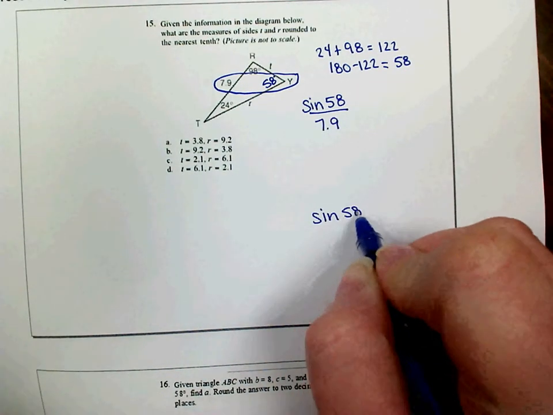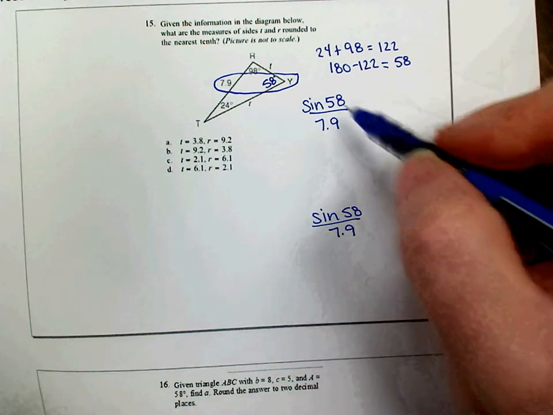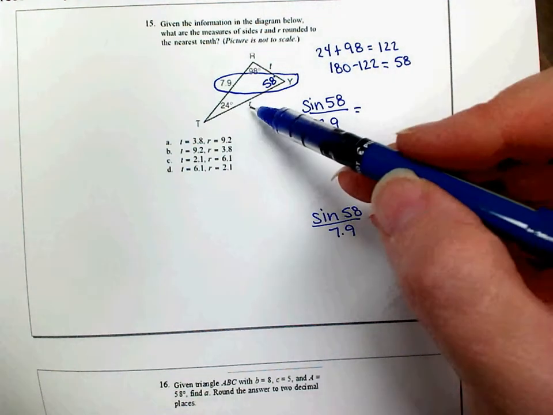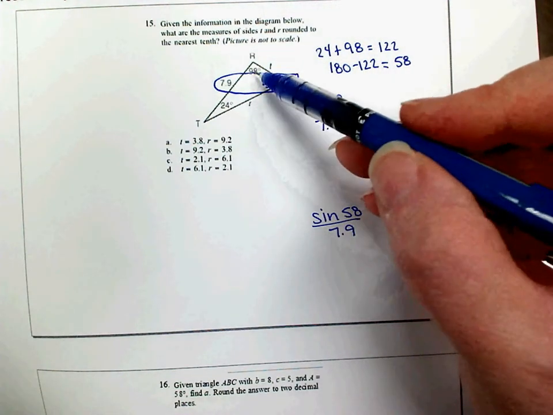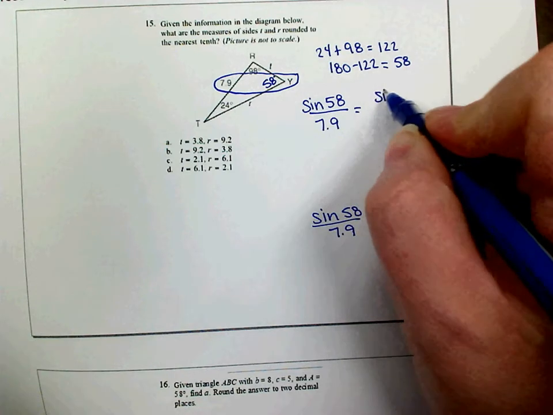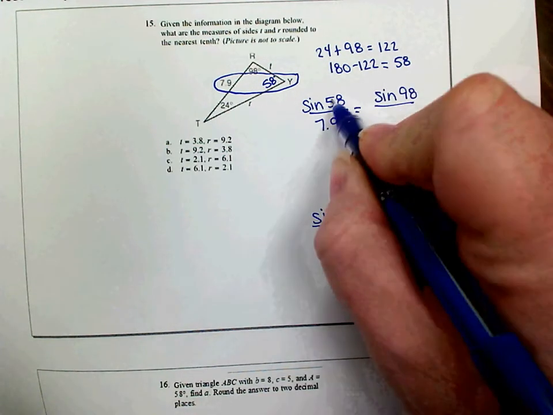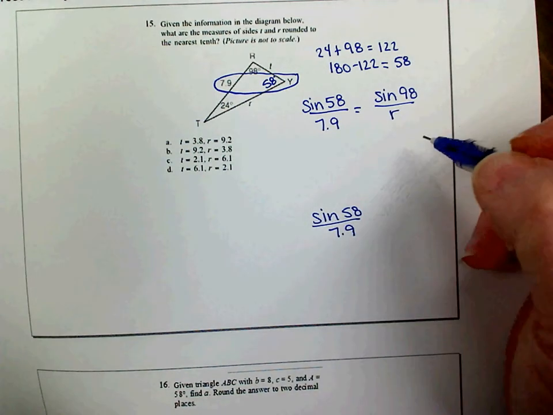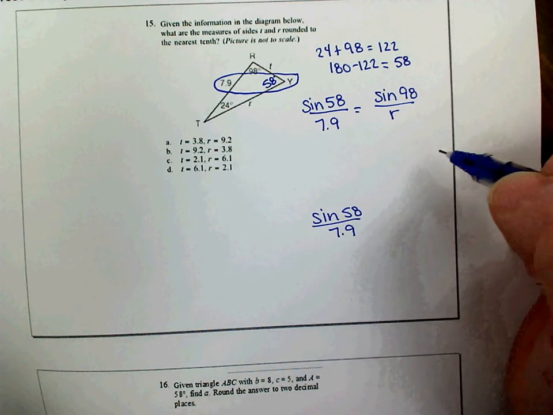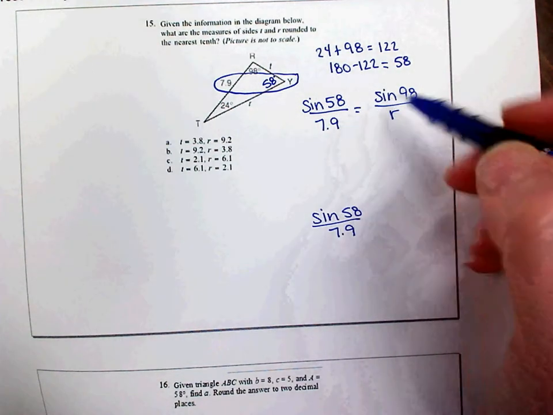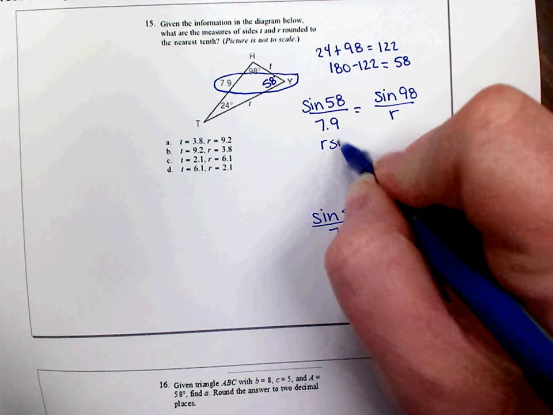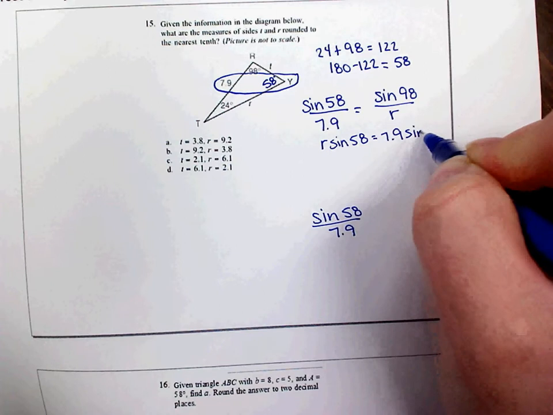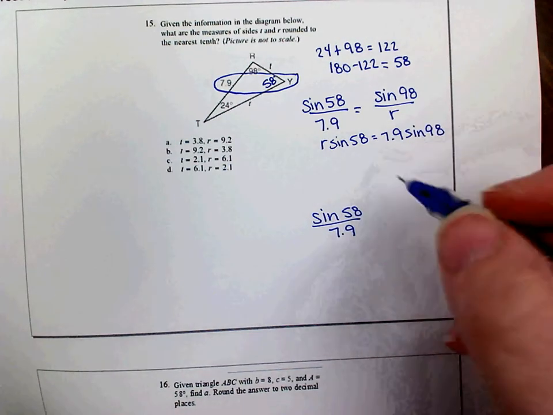Since I did the sine on the top of this ratio, I'm going to have to stay consistent with that. So when I'm finding side r, my angle 98, I'm going to put the sine of 98 in the numerator. So both my sines are in the numerator. And then the side, which is unknown as r, will go in the denominator just to stay consistent. So now I can cross multiply. R times sine of 58 is equal to 7.9 times sine of 98. Remember to put those numbers in front as coefficients.